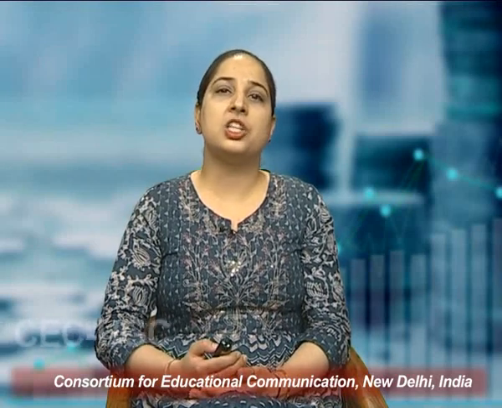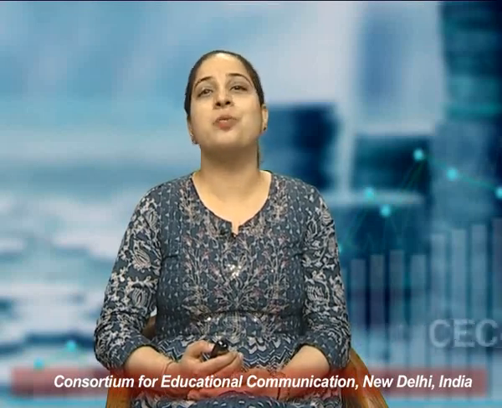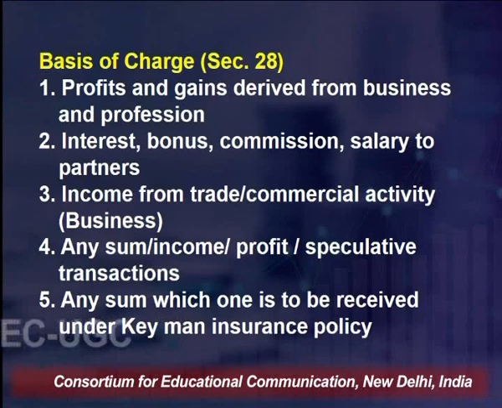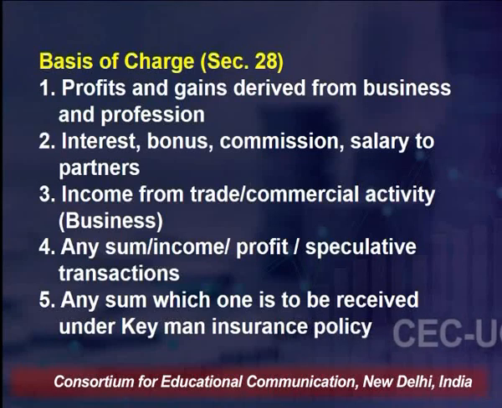Now, there's another important point, with respect to the keyman insurance policy. What is the keyman insurance policy? It is basically an insurance policy taken by a firm or a company for its key employees, that means those employees who greatly impact the functioning of an organization. So the company takes a keyman insurance policy for the same. Whatever sum is received under this keyman insurance policy will be taxable under the head income from PGBP.